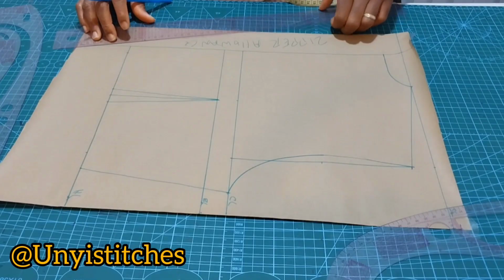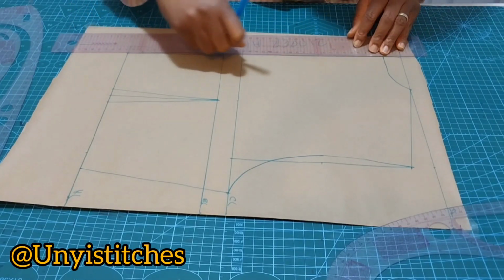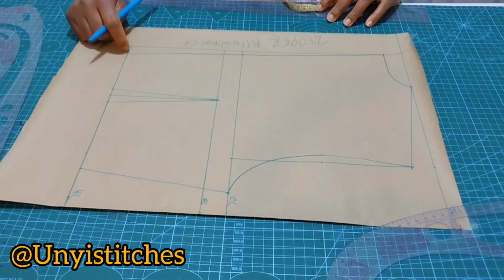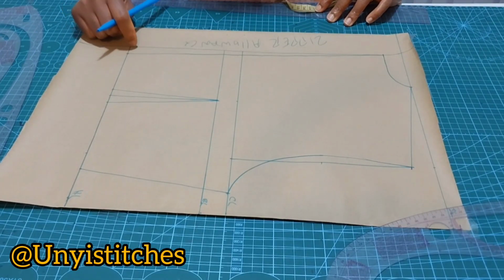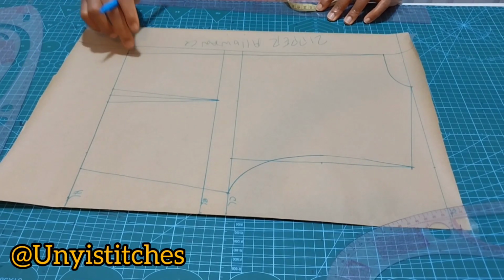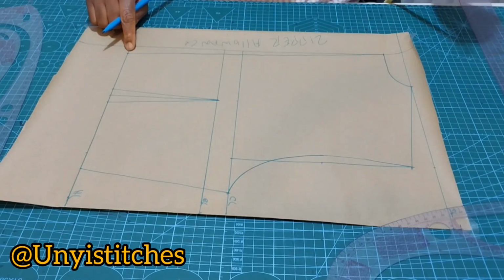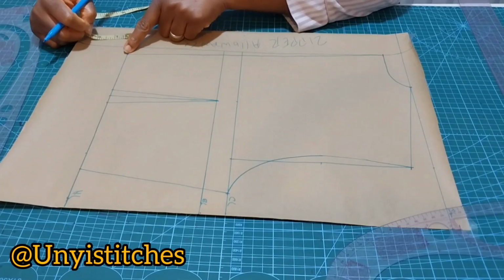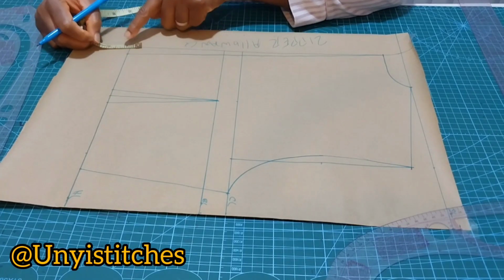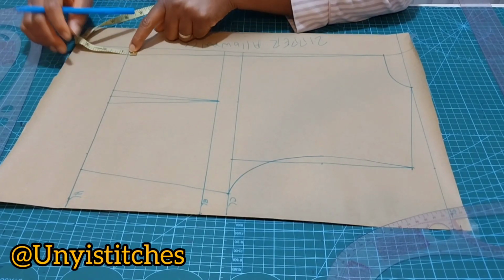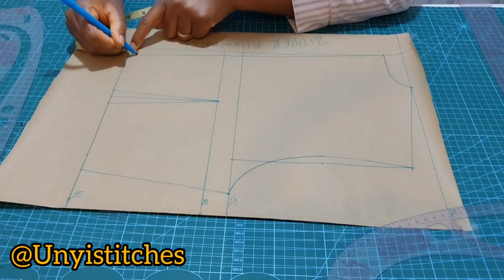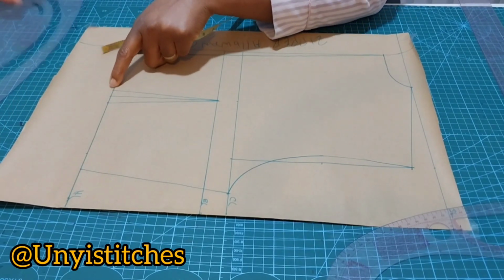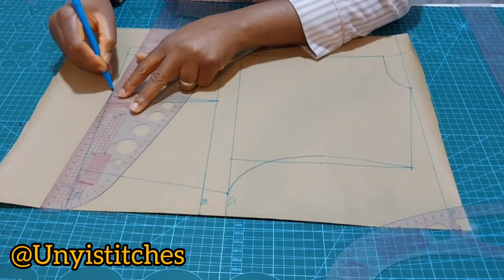I'll connect it to my neck depth. Can you see? This 0.75 that you have minus will help the zipper to balance well on the back. So now, you will as well come up from this 0.75 point. I'll come up by 0.5. Then from this 0.5, I'll connect it to this.